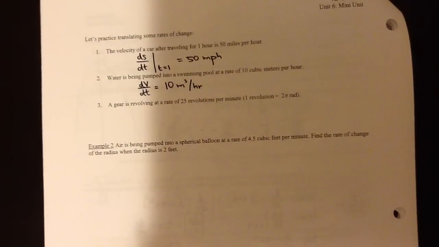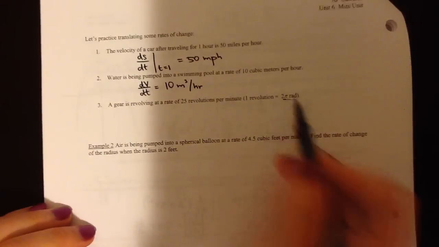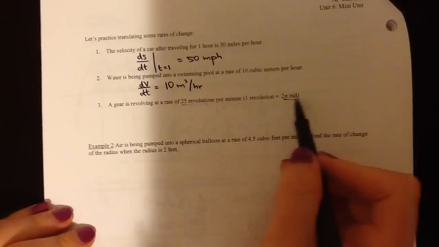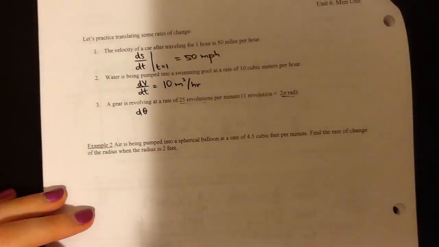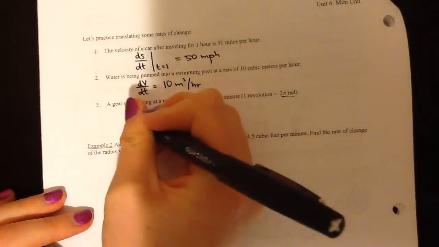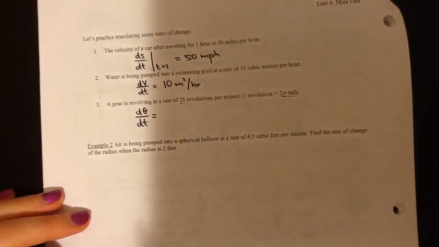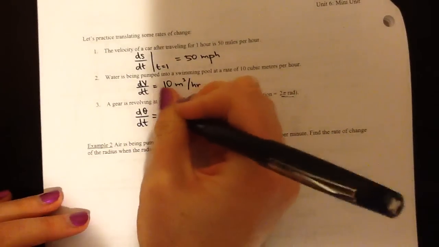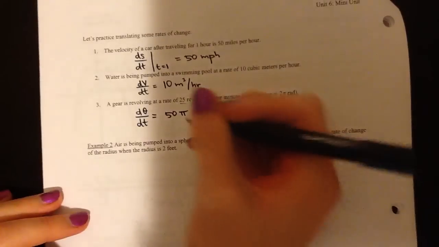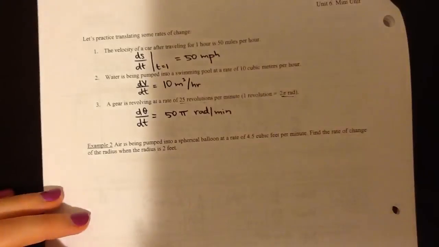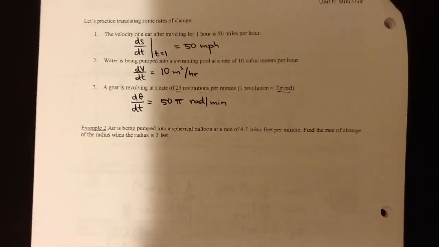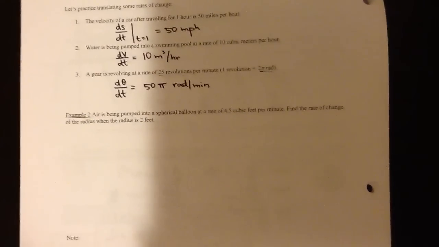Okay, last one of these. A gear is revolving at a rate of 25 revolutions per minute. Each revolution is 2 pi radians, so 25 revolutions would be 50 pi radians. Whenever we talk about revolutions, any sort of angle or radian thing, we always use theta. So the angle with respect to time is revolving at 50 pi radians per minute. Okay, so just practicing that whole story problem idea of seeing words, seeing phrases, and translating them into math.